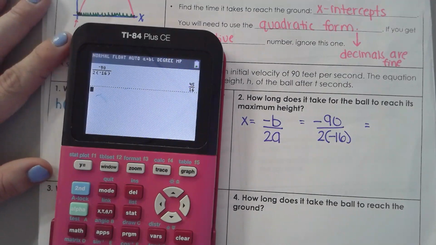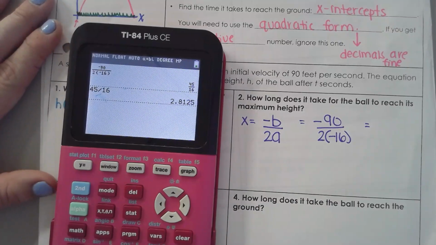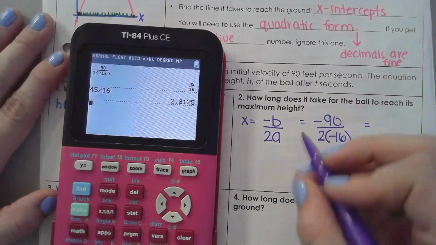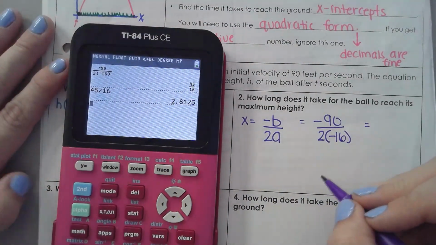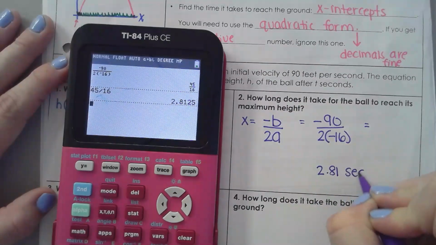Since when do you say that something takes 45 over 16 seconds? No. So a decimal makes more sense. 2.8 seconds, that makes more sense. So if we do 2 decimal places, it would be 2.81 seconds.